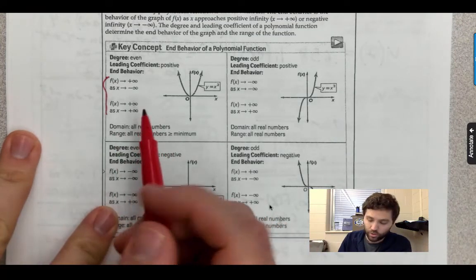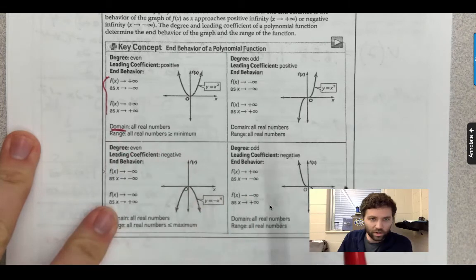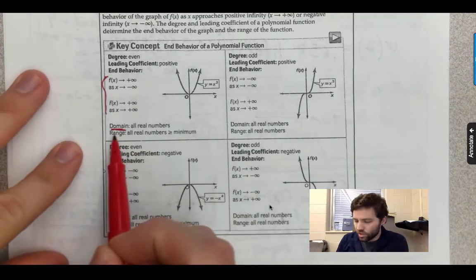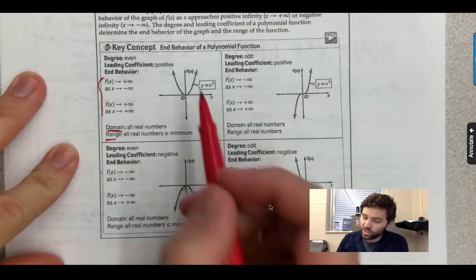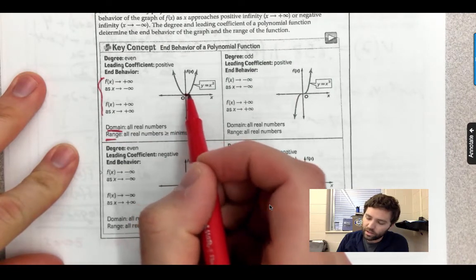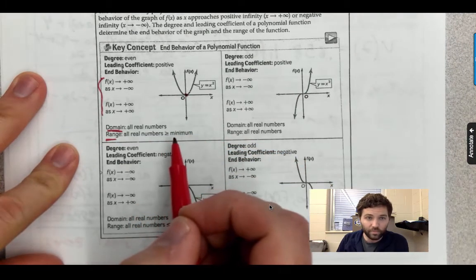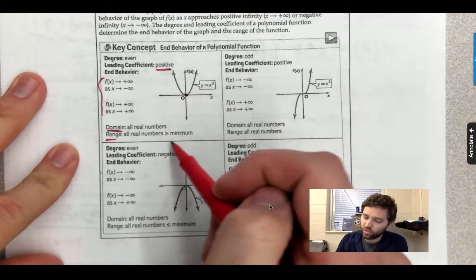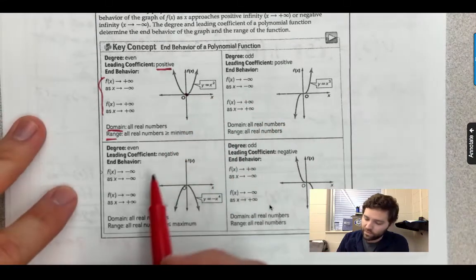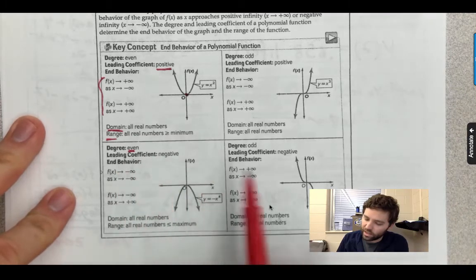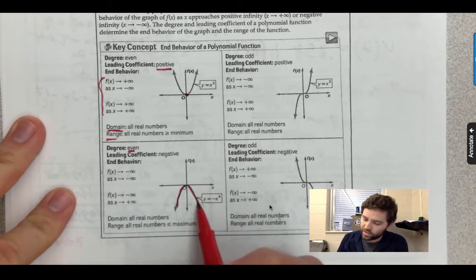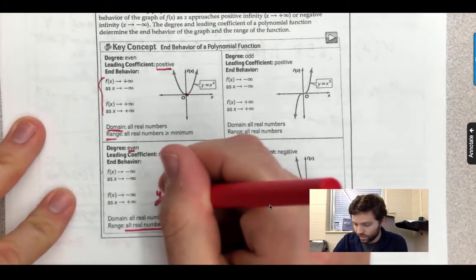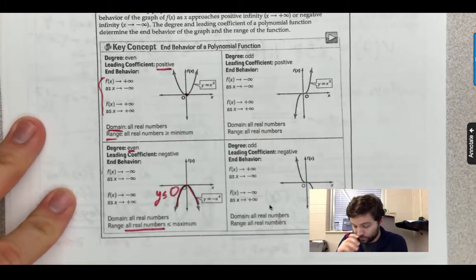But let's talk about the domain and range. The domain is always going to be all real numbers for polynomial functions. The graphs go forever to the left and to the right, okay? The range, though, is going to depend on what type of function you have. With a quadratic function, the range is going to be everything above or below the minimum. If the leading coefficient, the number out in front, is positive, then the range will be everything above the minimum. If it's an even degree and the leading coefficient is negative, in other words it points down, then the range will be everything less than the maximum. Like in this example, it's y less than or equal to 0, okay?